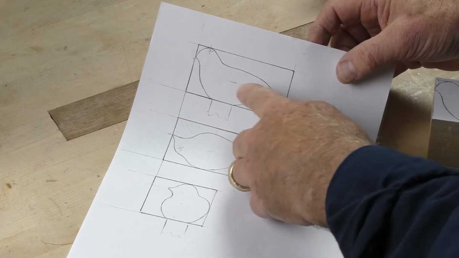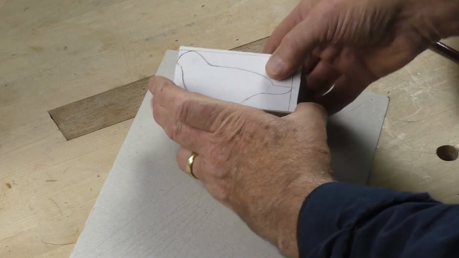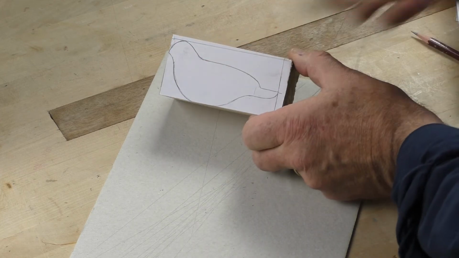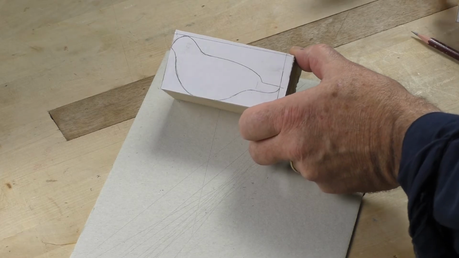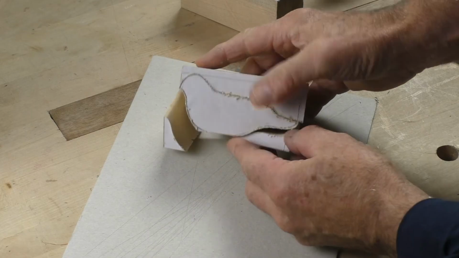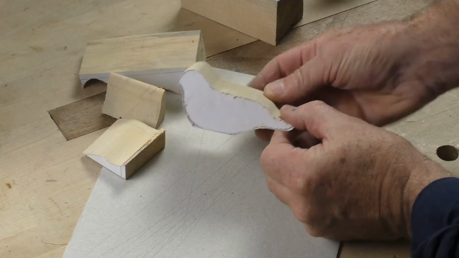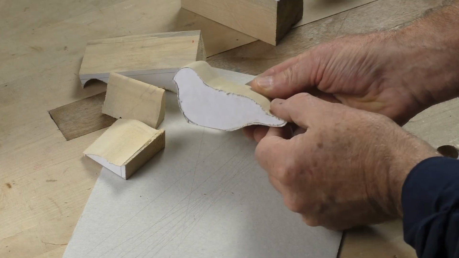Taking this drawing, which is a side view, I've stuck it onto this piece of wood like this. So this is a side view. Now if I take that to the bandsaw and cut it out, here it is in the bandsaw, and I cut these bits off. Okay, what I've got here is a projection of this view through the wood.